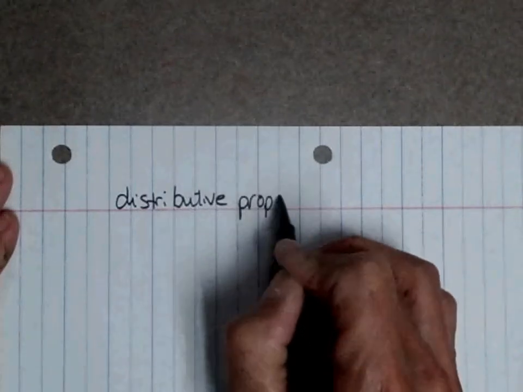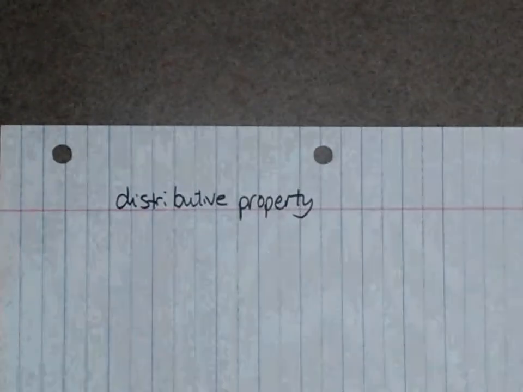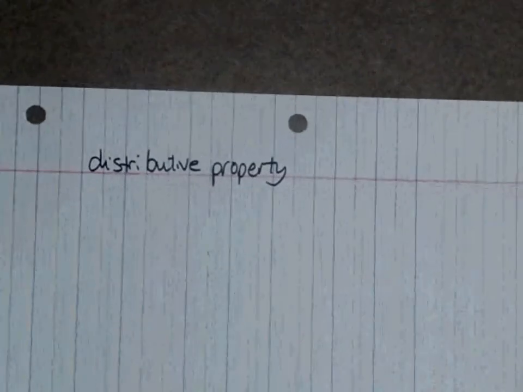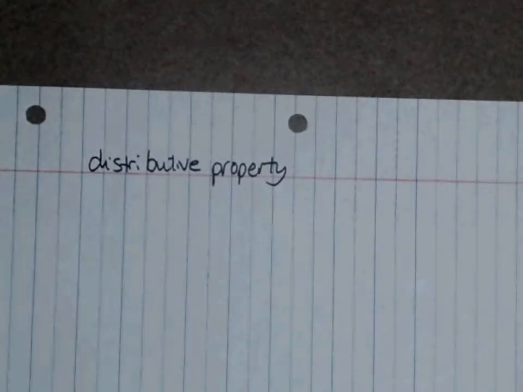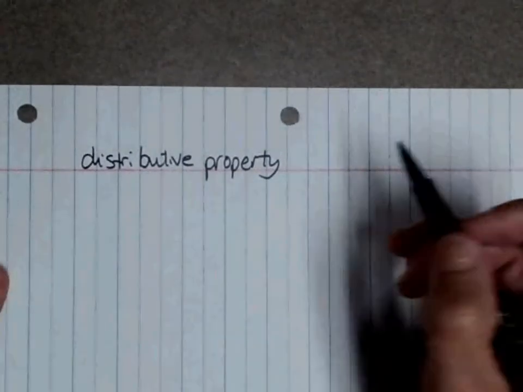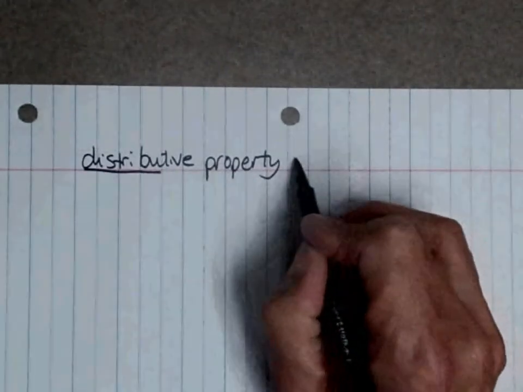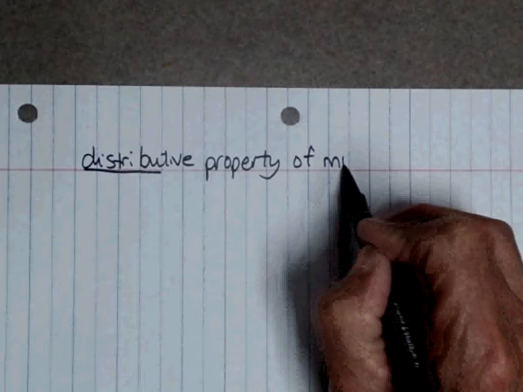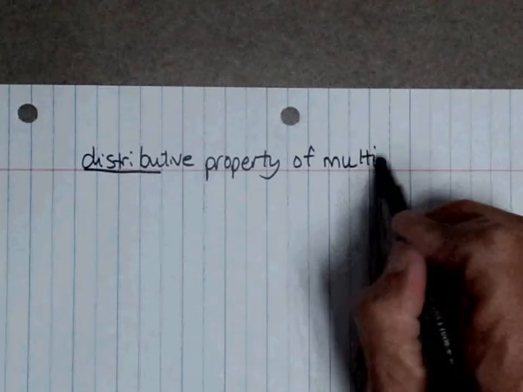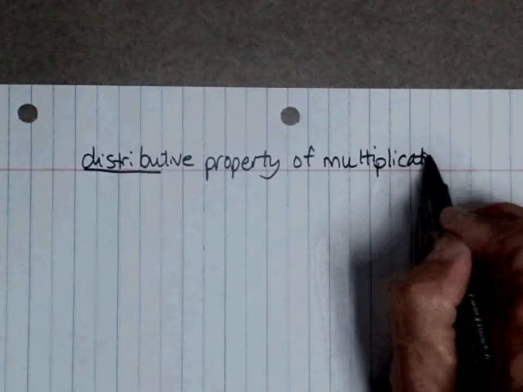Distribute, if you want to talk about that word, what do you think the word means to distribute? Think about your teacher in the classroom who has to distribute the papers to hand out at the end of the day. Think about distribute. What does that word mean? Kind of goes with our lesson today. So the distributive property of multiplication.